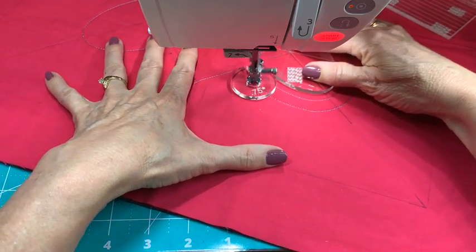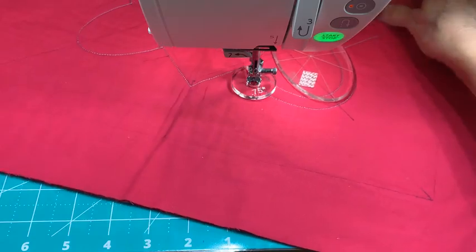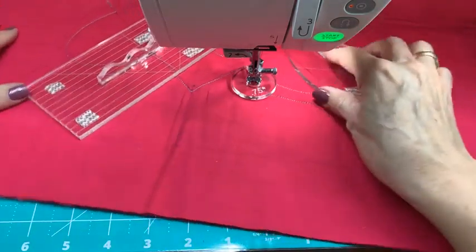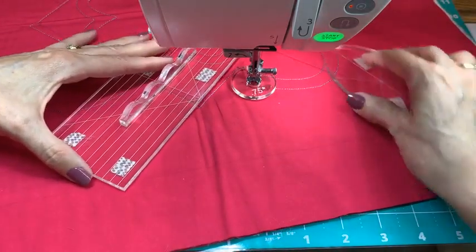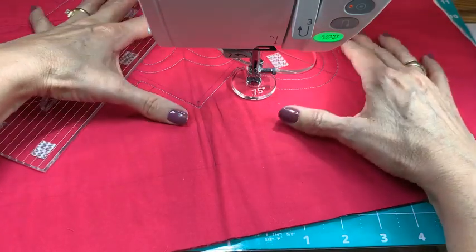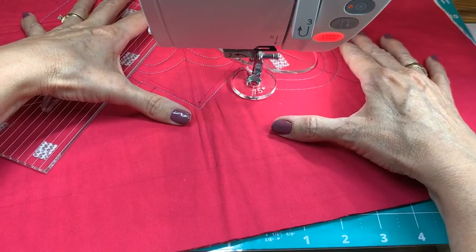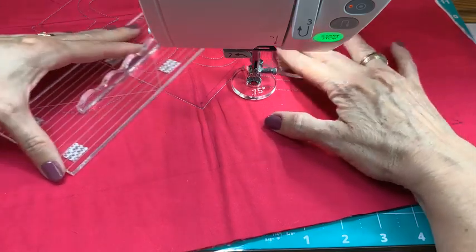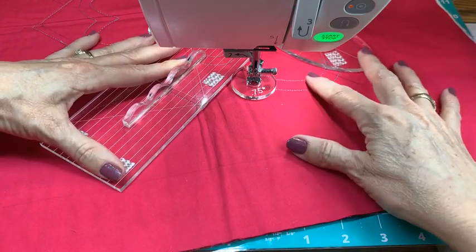Stopping when the foot, the echo ring, touches the line, and then we'll just keep going. Oh, darn it, I think I have one more stitch there. Oh, I'll fudge it. 1, 2, I can do that, right? Okay, align it.